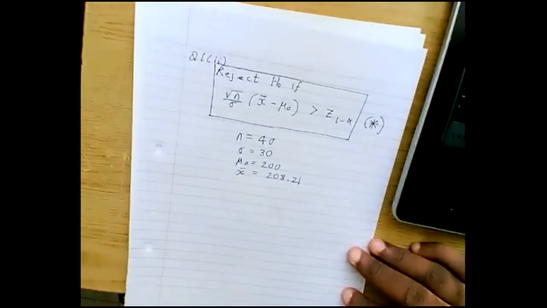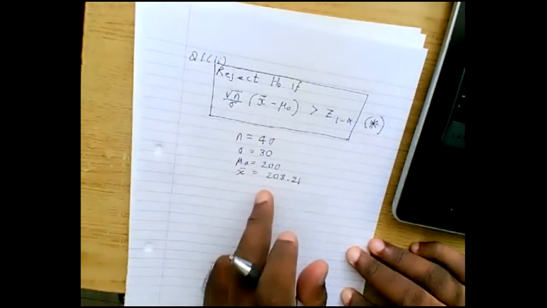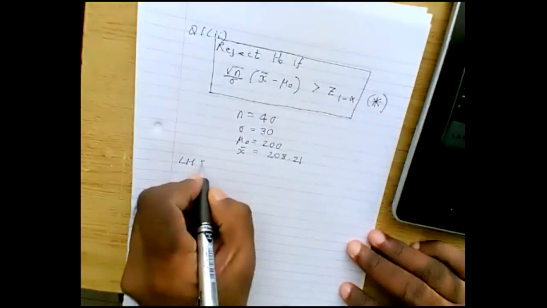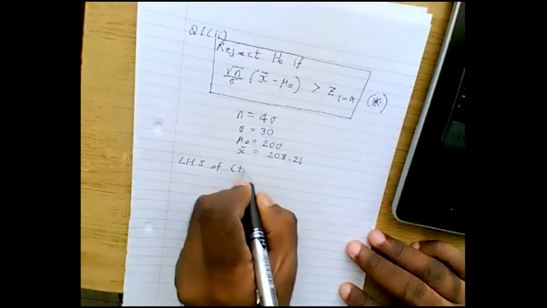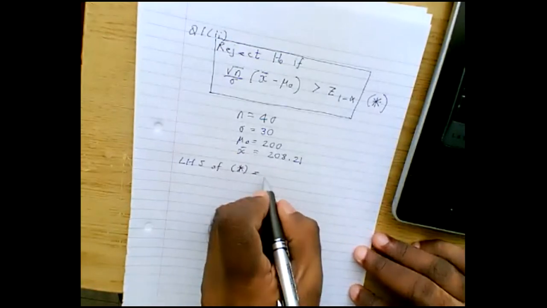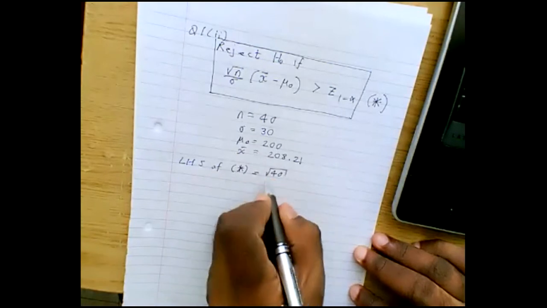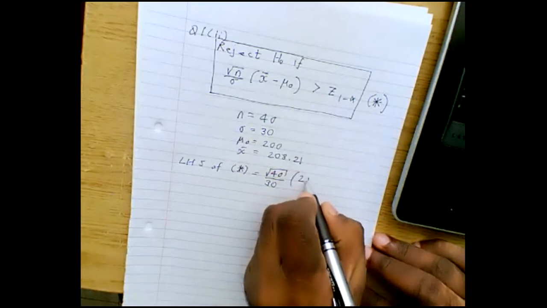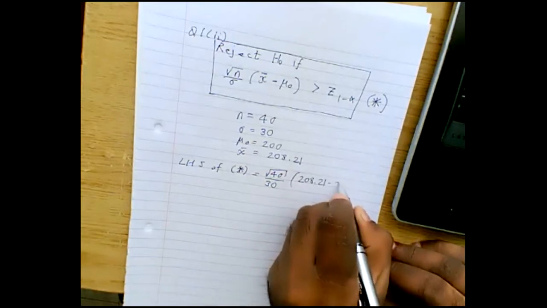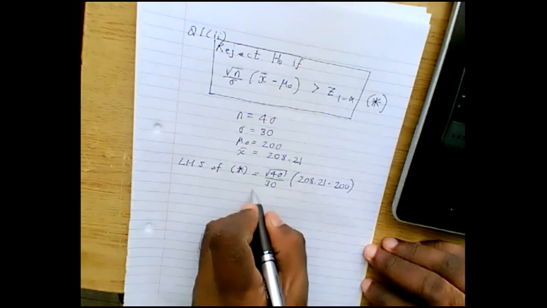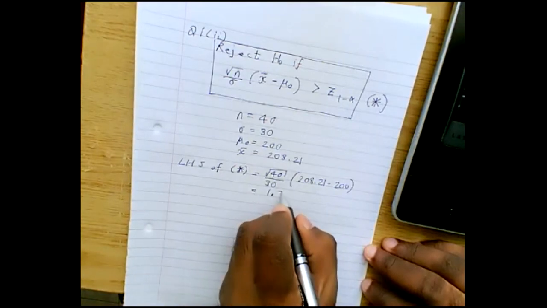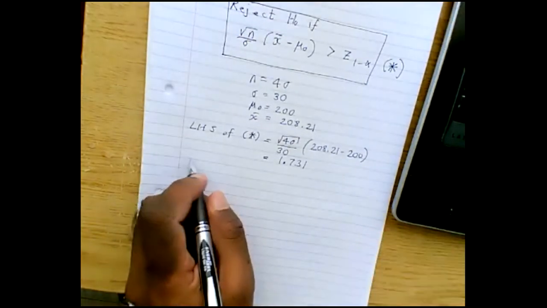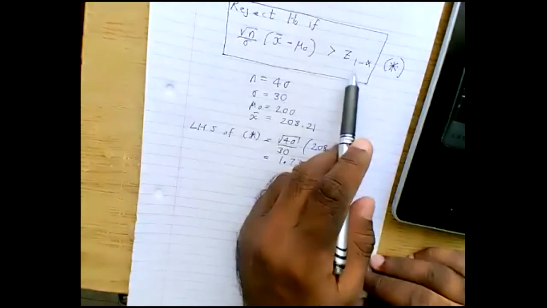Okay, so subbing all this data into this equation, the left hand side becomes equal to the following. Right, and if you work this out, this will be 1.731, right?